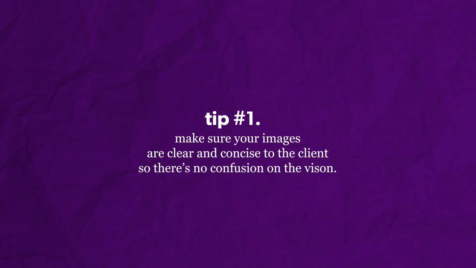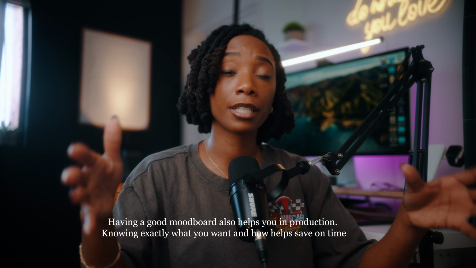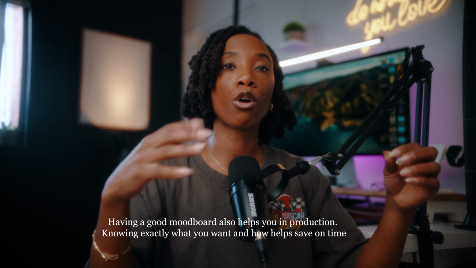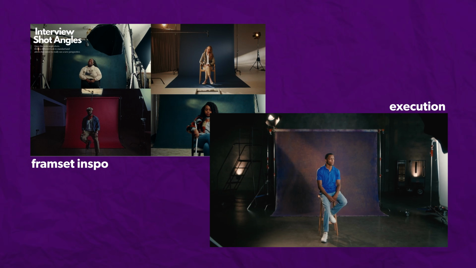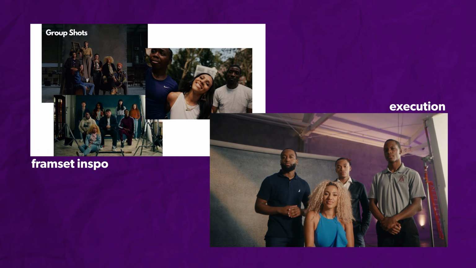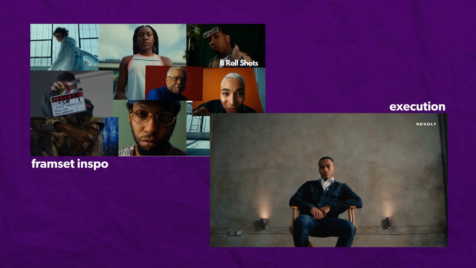They need to be able to understand it. It needs to be clear and concise. So don't find images where you actually have to fully explain the image. I pretty much went on Frameset and found all my images for my deck to send to client. Images of how we were gonna have the shot angles using 2 cameras, images of some of the shots that I wanted for B-roll, and they signed off. So that is something that is important to note.